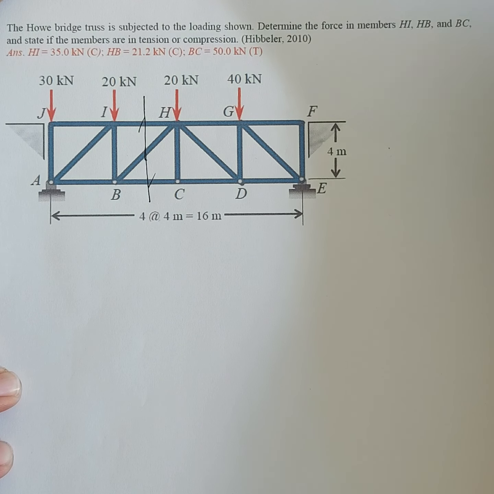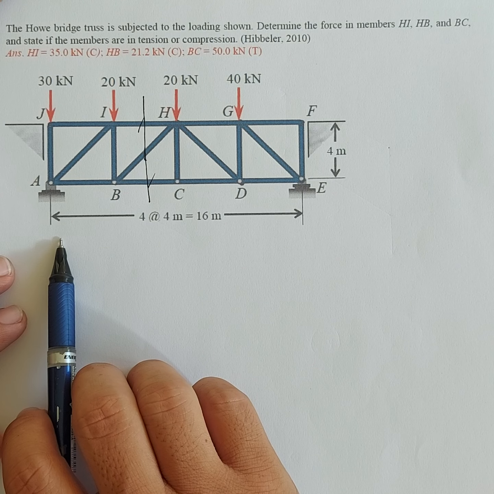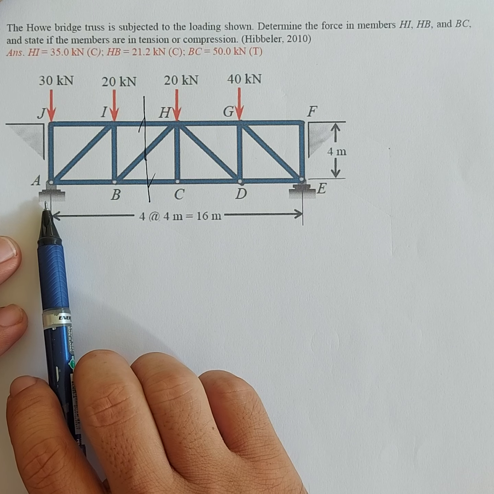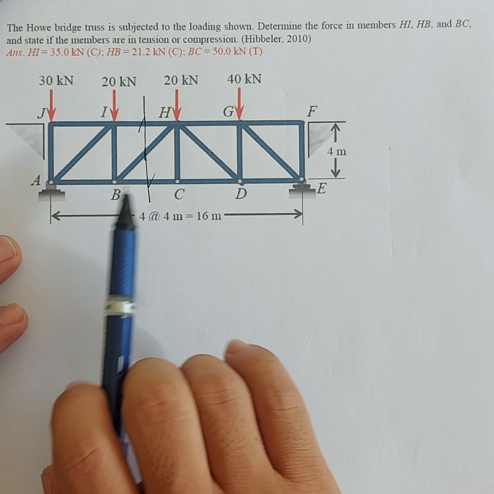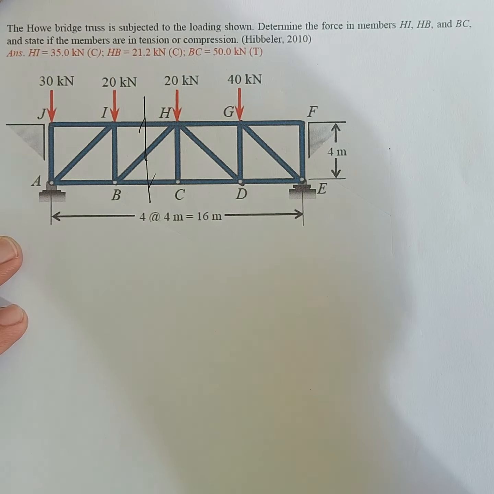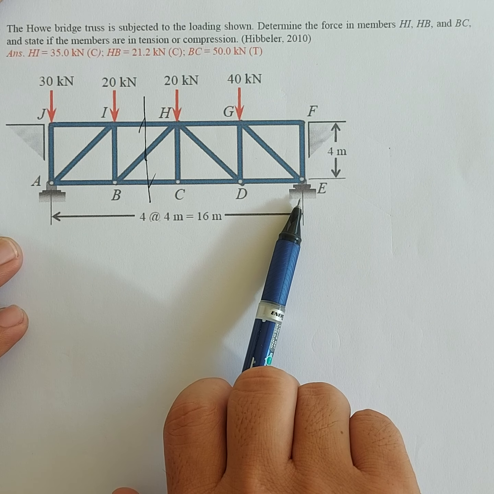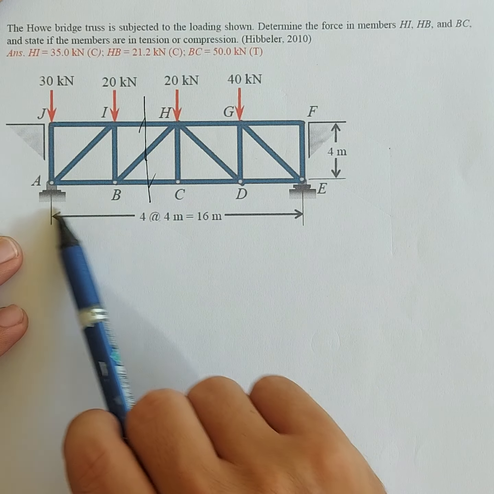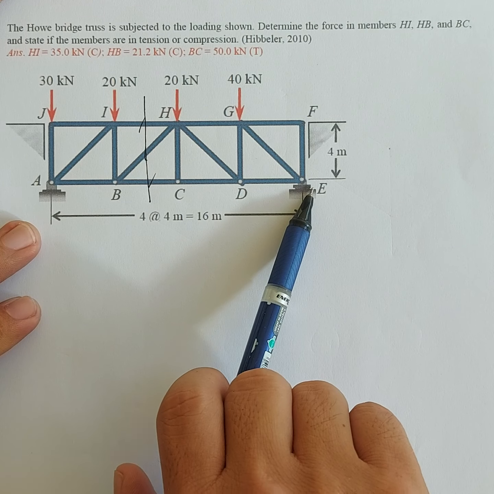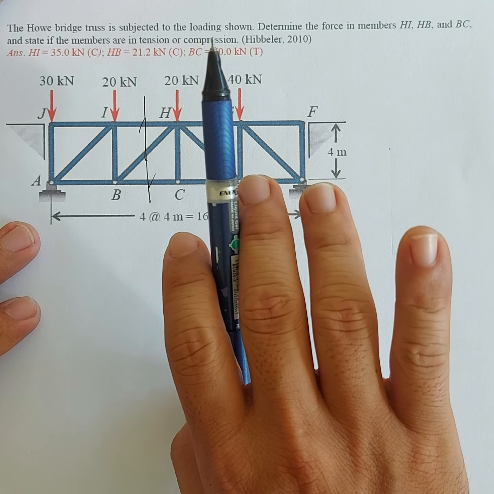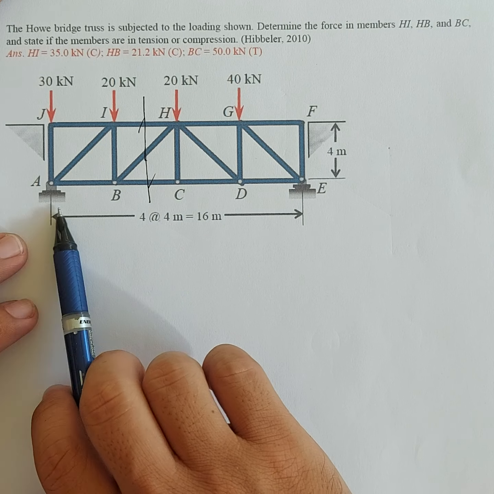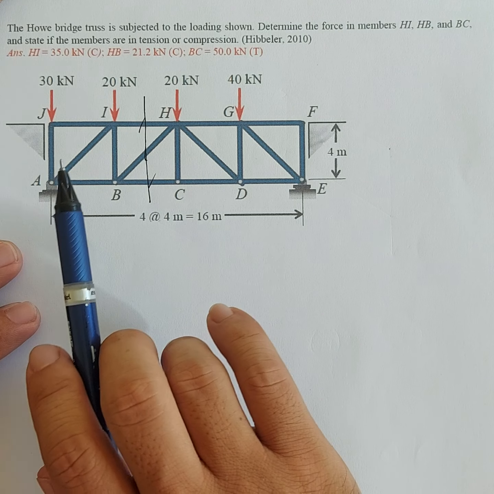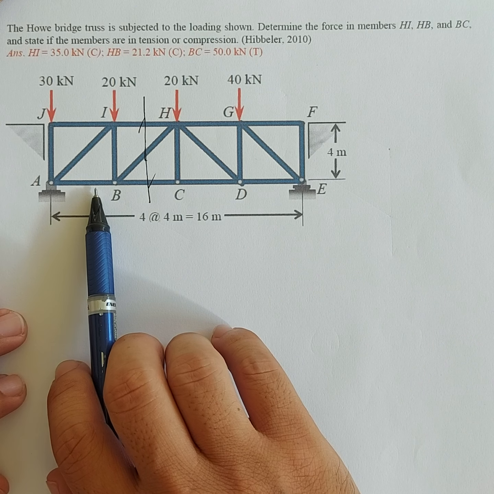If you want to analyze the left section, you only solve for the reaction at joint A. If you want to analyze the right section, to the right of our cutting plane, you solve for the reaction at E. Since if we analyze the left section, the reaction at E is not needed in the analysis later on. So the reaction at A is our only concern.